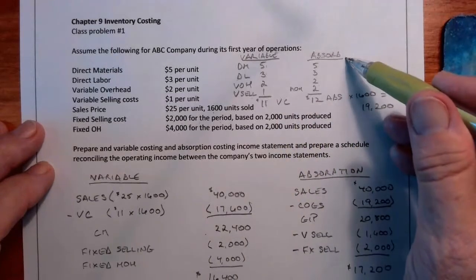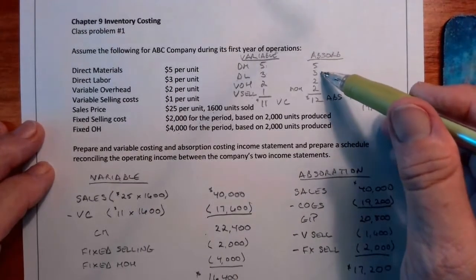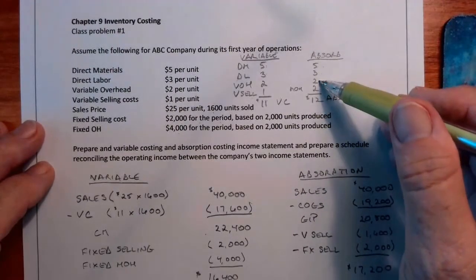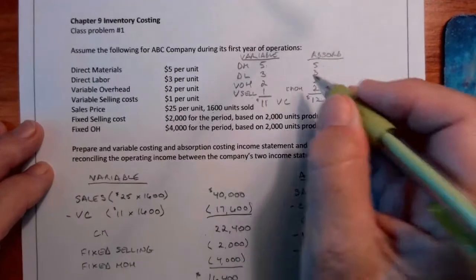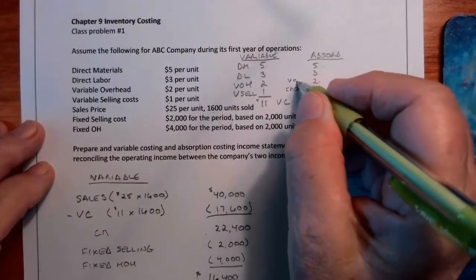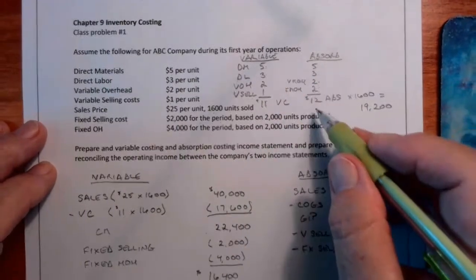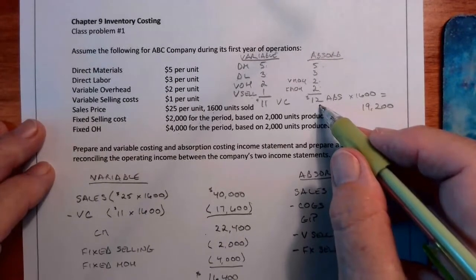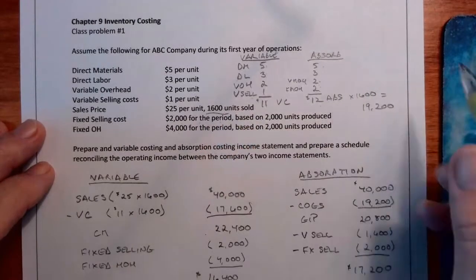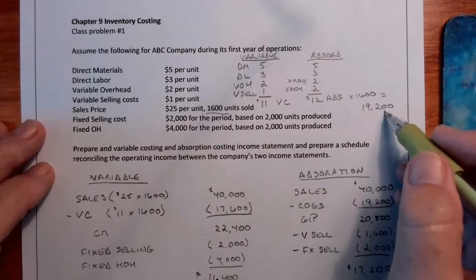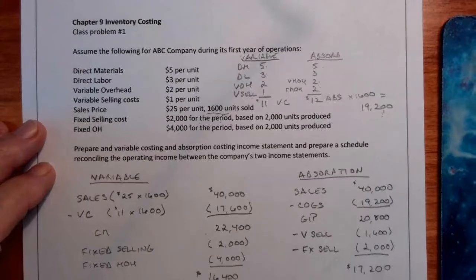Okay? And then under absorption, I've got direct material, direct labor, variable overhead and fixed overhead. Okay? So that's fixed manufacturing overhead, and that's variable manufacturing overhead for $12. Okay, that's my cost. And the number of units that we sold were 1,600 sold. So my cost of goods sold would have been 19.2.